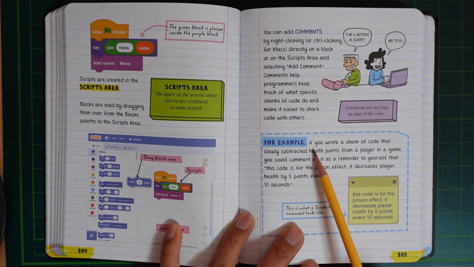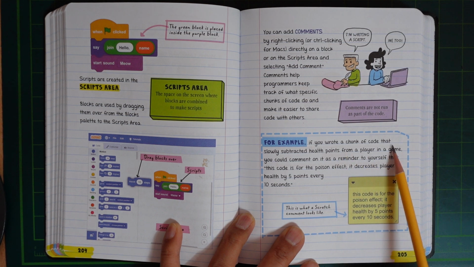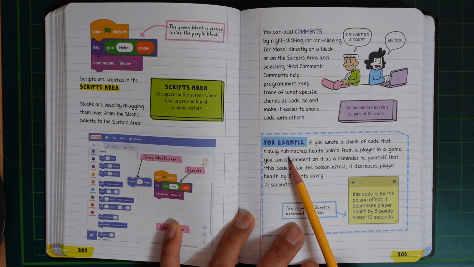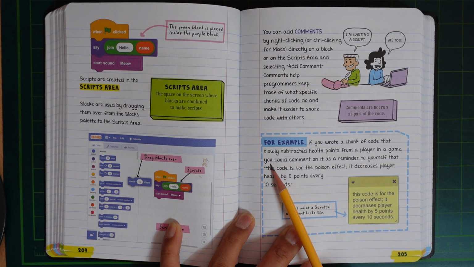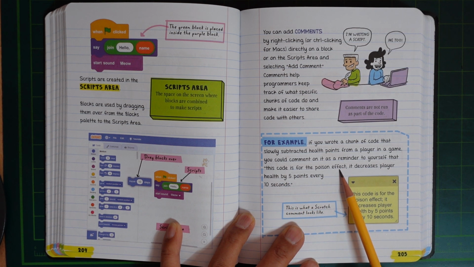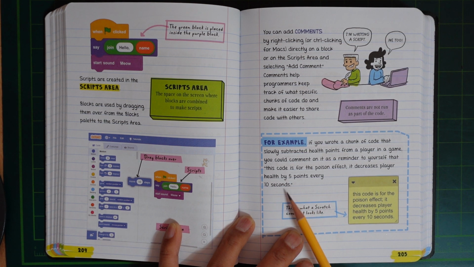For example, if you wrote a chunk of code that slowly subtracted health points from a player in a game, you could comment on it as a reminder to yourself that this code is for the poison effect. It decreases player health by 5 points every 10 seconds.